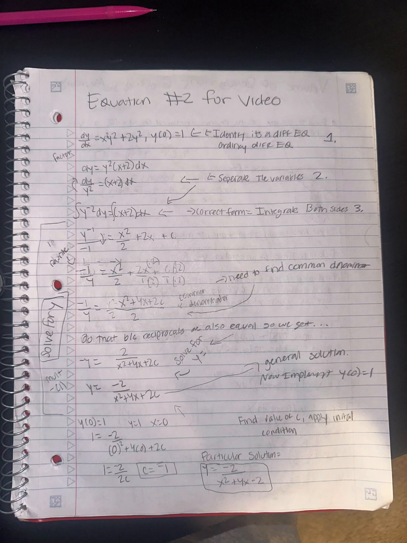After we get the general solution, now we can go back to our initial condition, which is y of 0 equals 1. We can plug in 0 for x and 1 for y, which you see I do below, and I get 1 equals negative 2 over 0 squared plus 4 times 0 plus 2c.